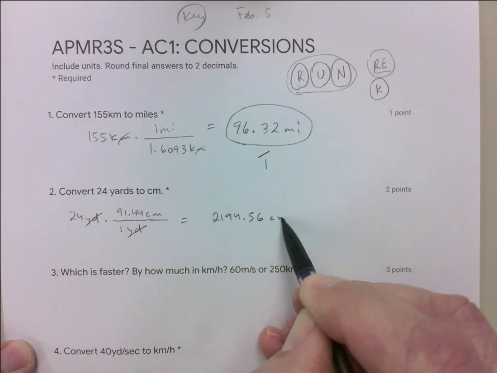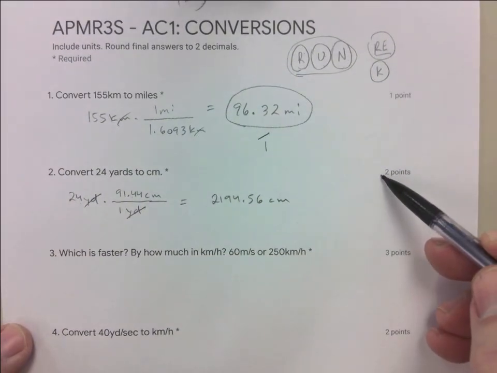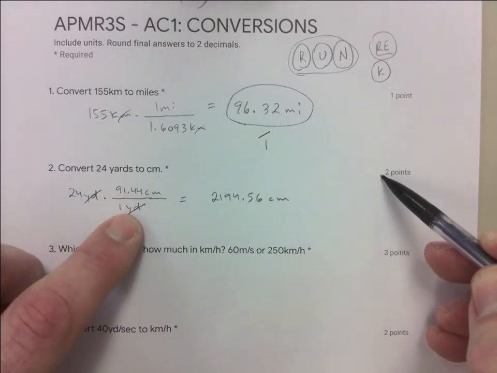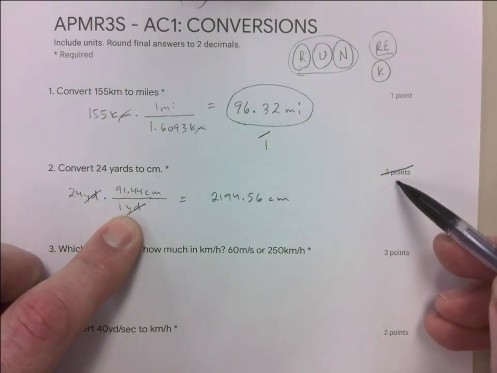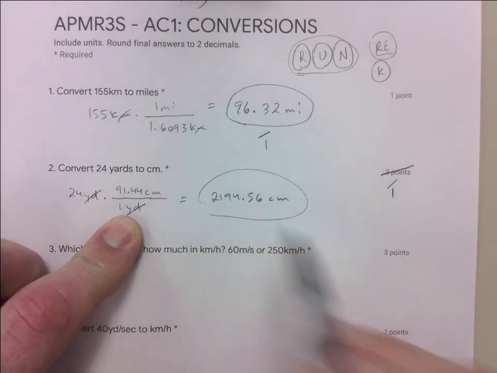2194.56 centimeters. I'm going to make this out of 1 as well. There was a time where I didn't give you this conversion rate. It made it a little bit more tedious, so I'm just going to say this is out of 1 as well. So there we go.